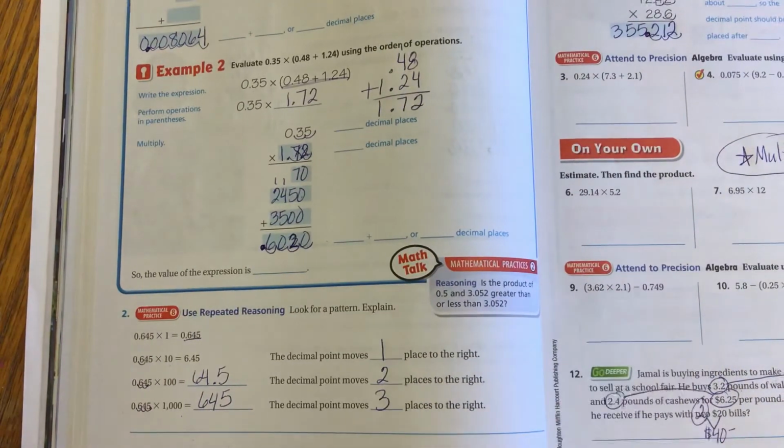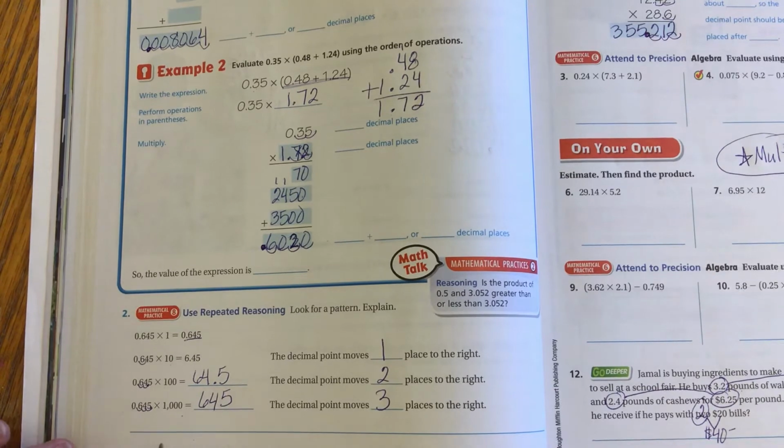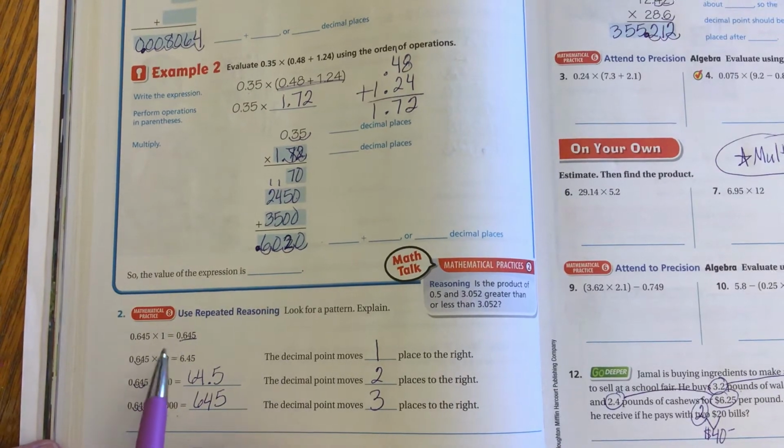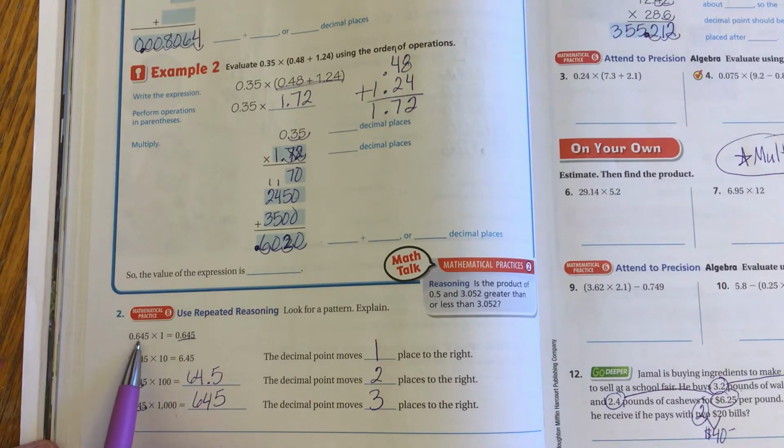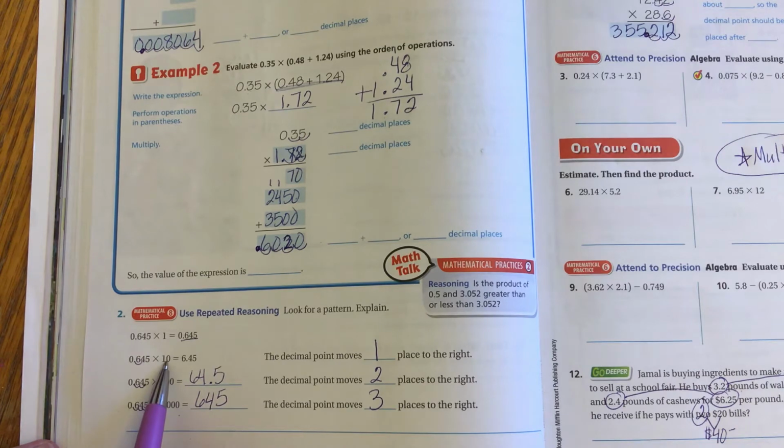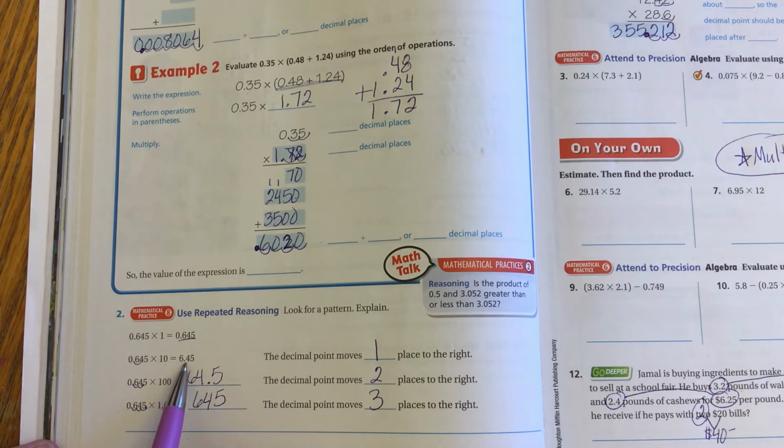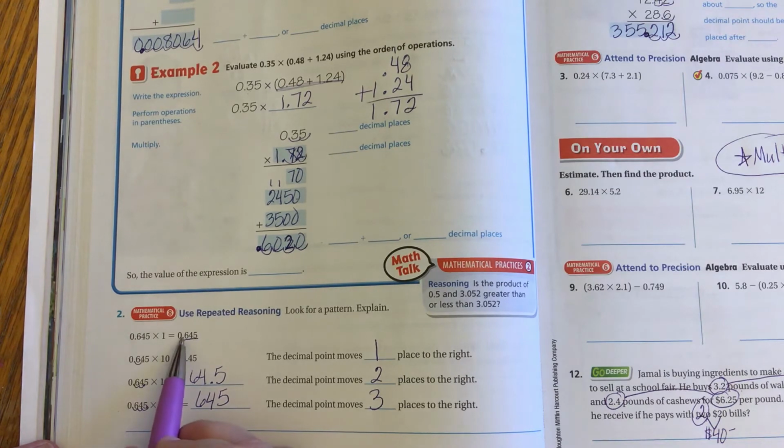Okay, at the bottom, this is kind of a pattern that is good to recognize. 0.645 times 1 is going to be 0.645. 0.645 times 10 is going to be 6.45. So when you're timesing by 10, the number's going to get bigger, and so you're going to scoot it 1 to the right.